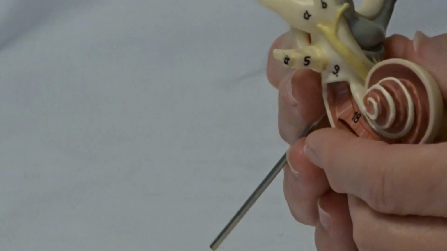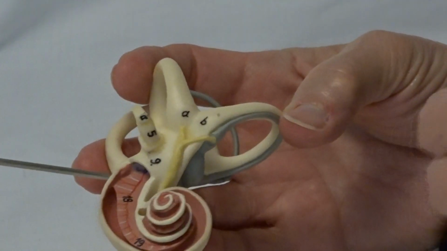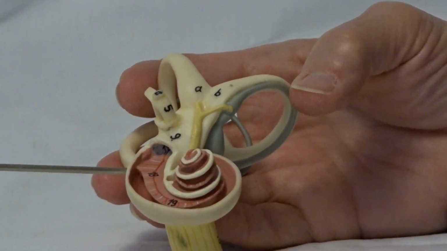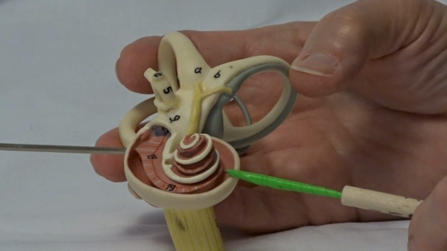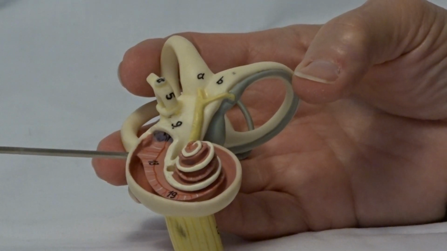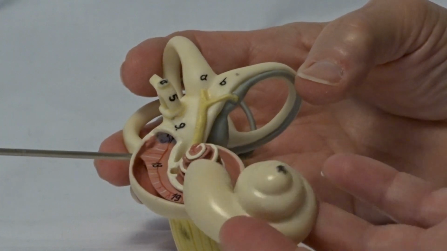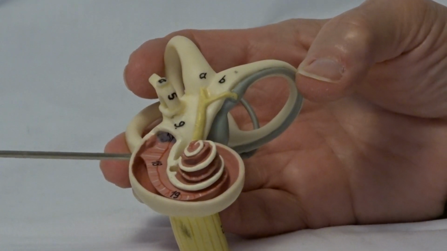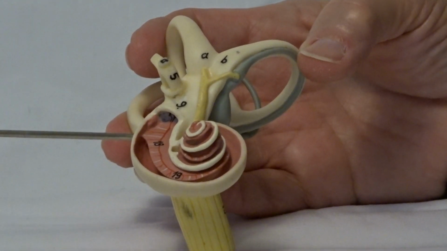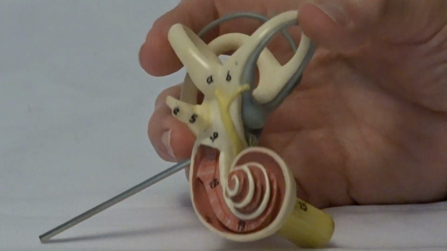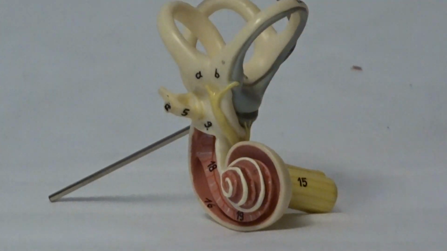And this is a very important concept to get. You'll see if you look at that, the cochlea is not just coiling in one plane. There's actually a three-dimensional aspect to the cochlea and to the cochlear duct. And I think that's all we can see on this model.